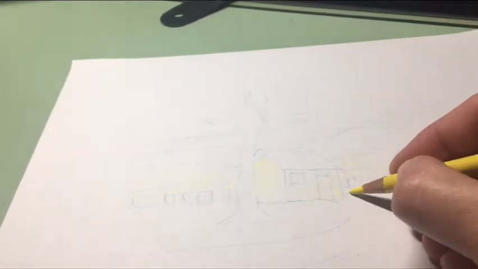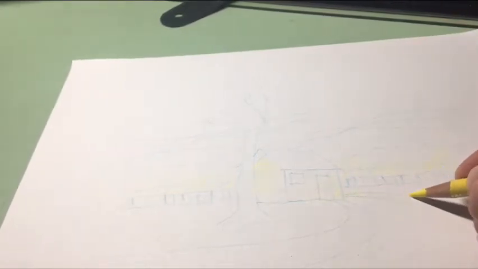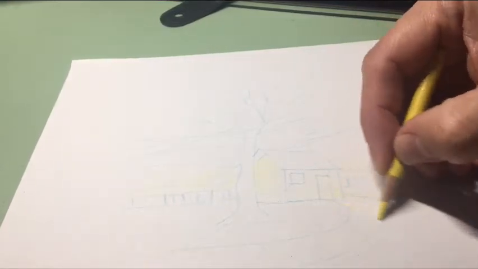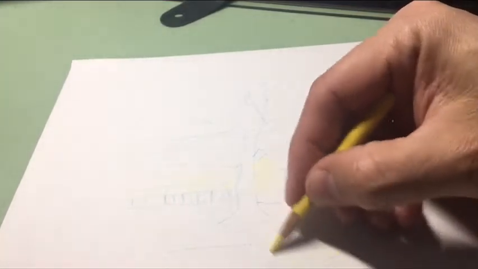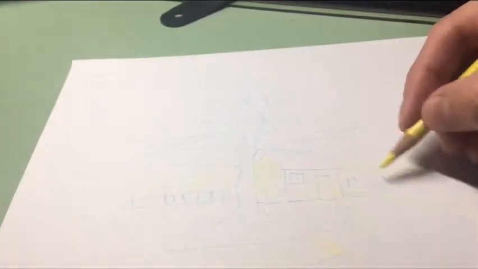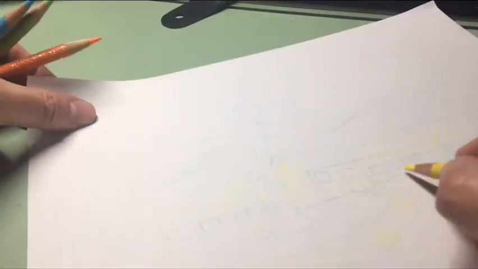So there's some of that in the background in the trees. Maybe just a little bit of yellow here in the foreground on the ground plane. Start thinking about some of that topo line, creating topography with the directionality of my pencil strokes.